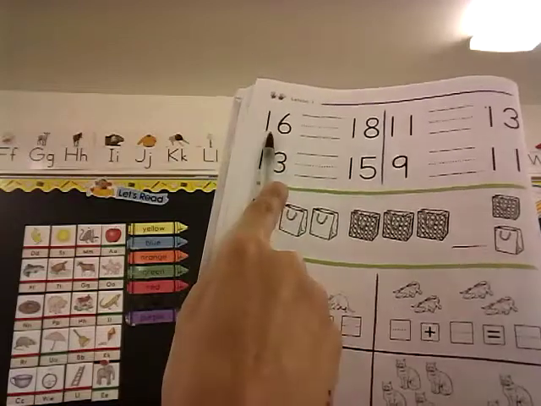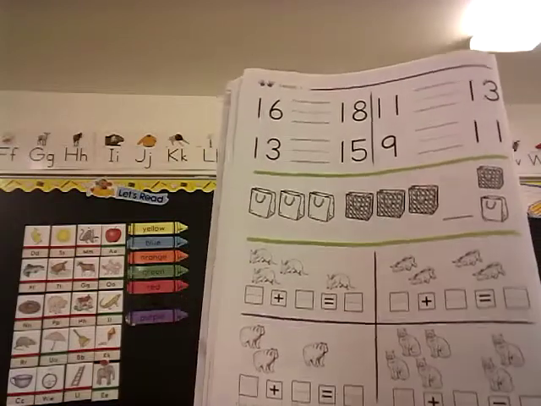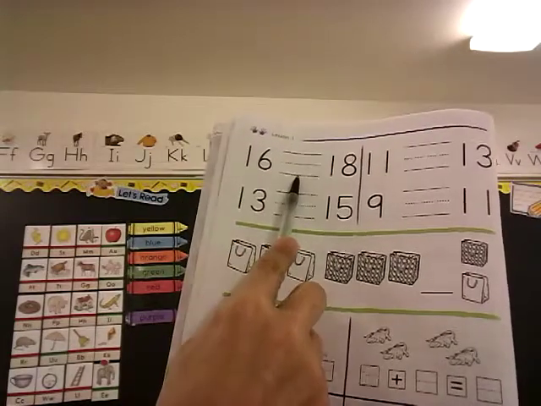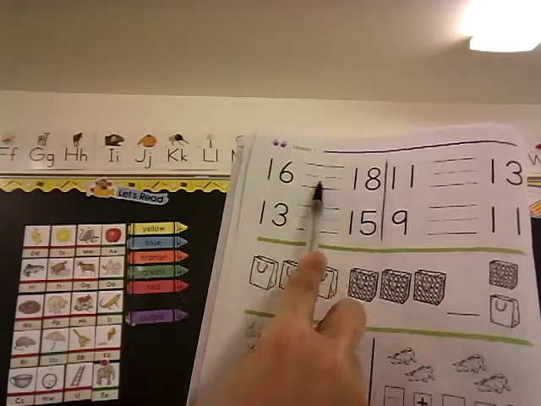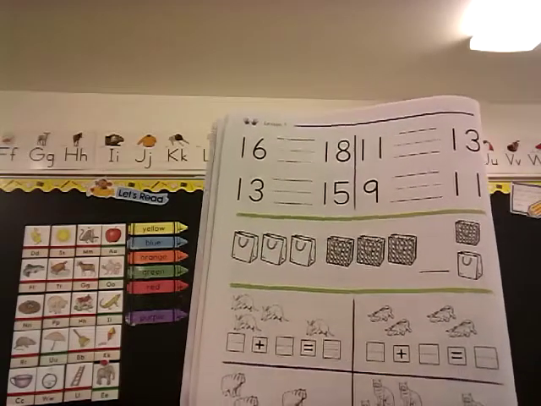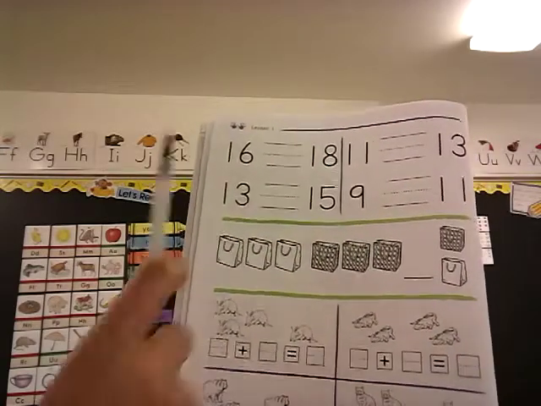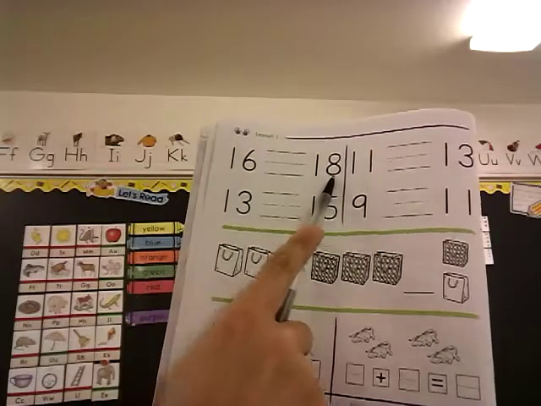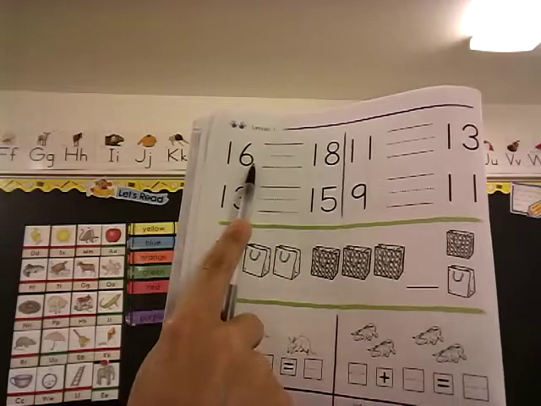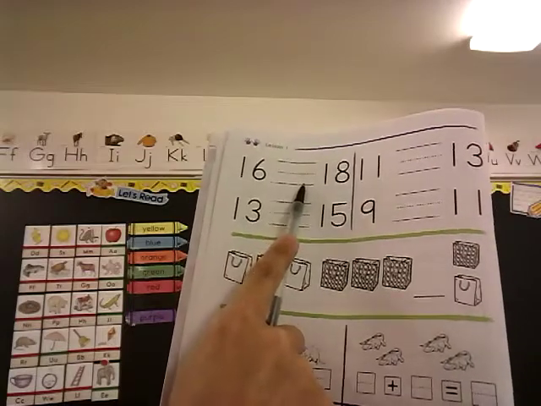The top, we're trying to figure out which number comes after 16 and is before 18. What is the missing number here? If you don't know, think what comes between 6 and 8. 1, 2, 3, 4, 5, 6, 7, 8.